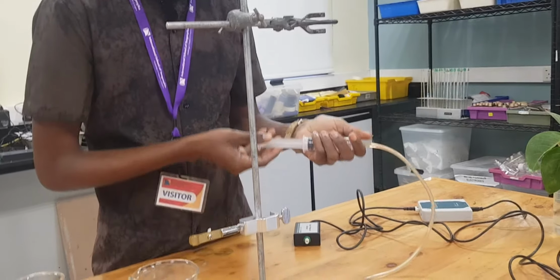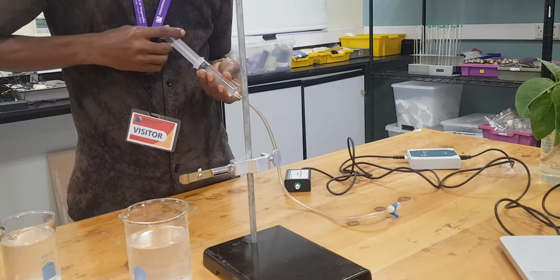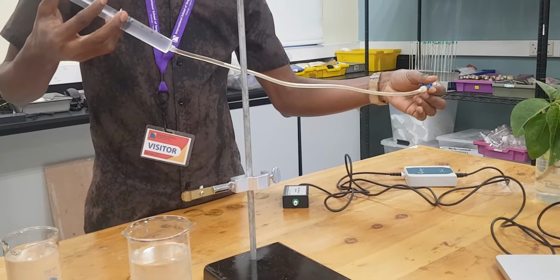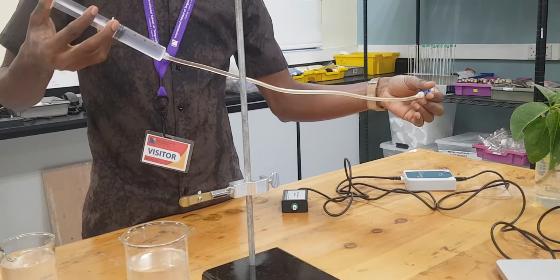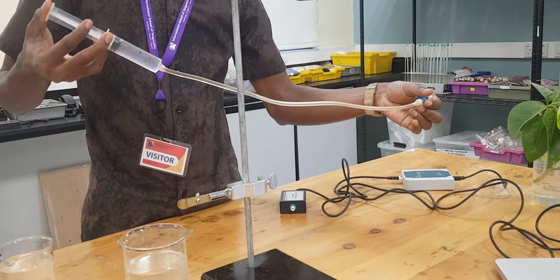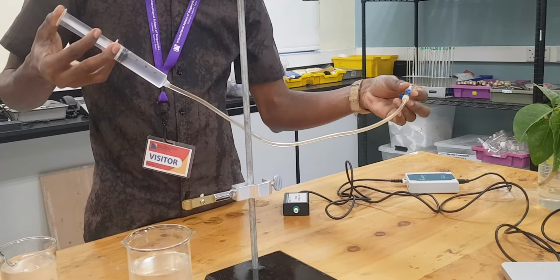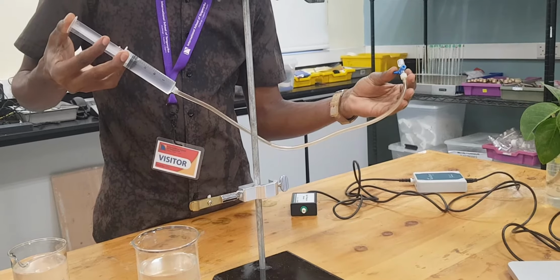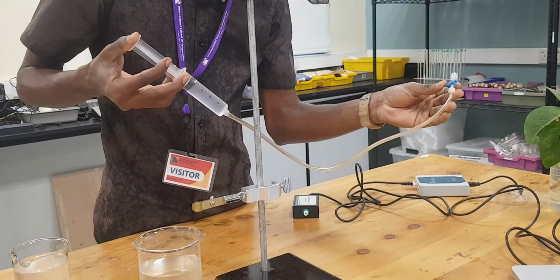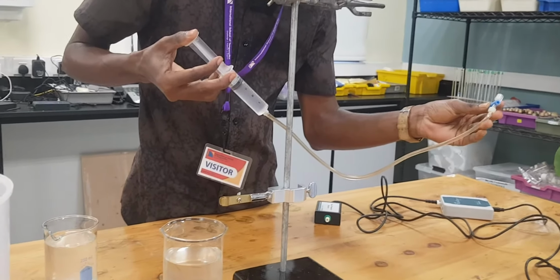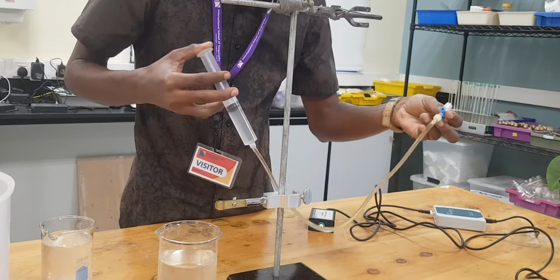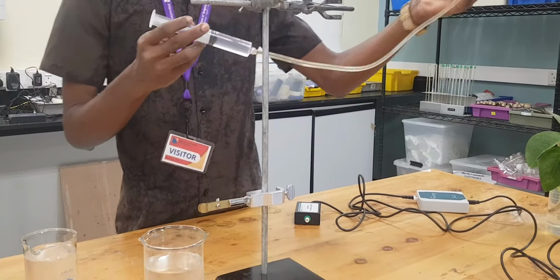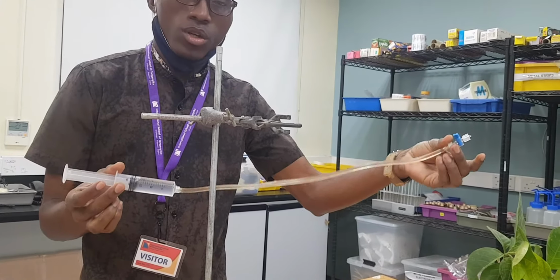Okay, so now we can allow the water to go. By doing so, make sure you do it very carefully in order to avoid any bubbles in this tube. You can see here, it is not going anymore. As you can see very close here, then you close. Well, so you can see we have already allowed the water to enter the tube.